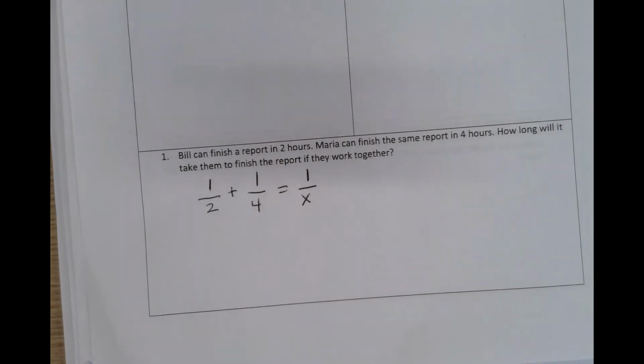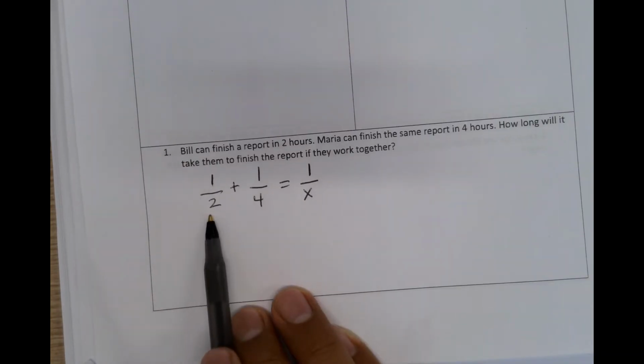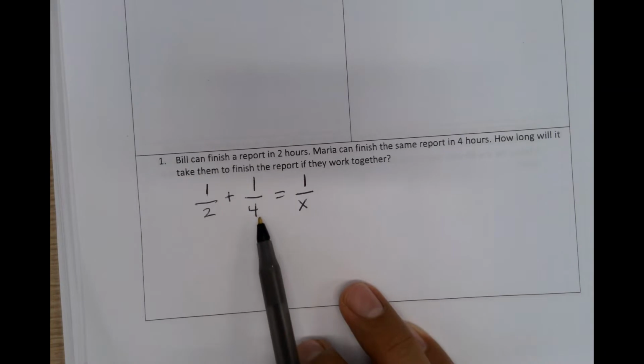We don't know what it is. So again, one job takes Bill 2 hours, one job takes Maria 4 hours, and when they work together, that's why we add them together. That equals one job divided by however much time it takes, right?